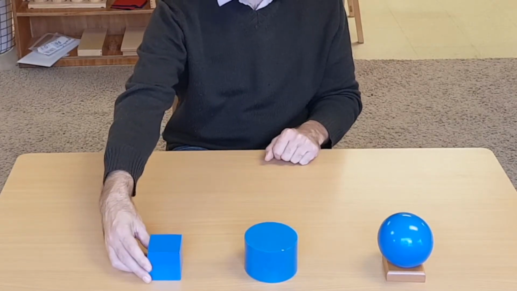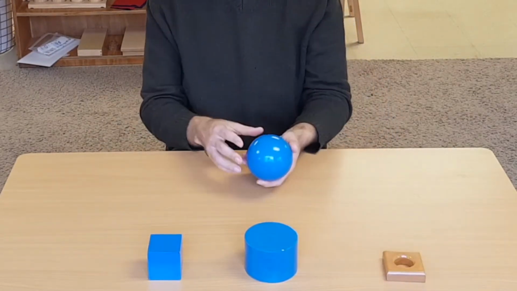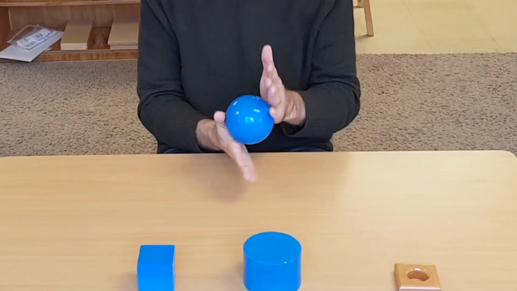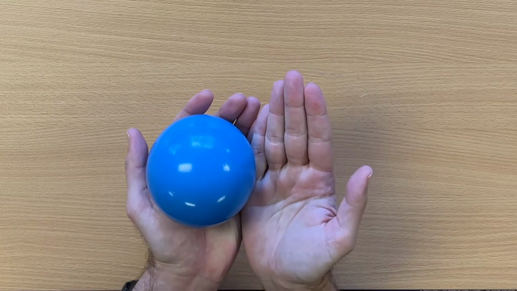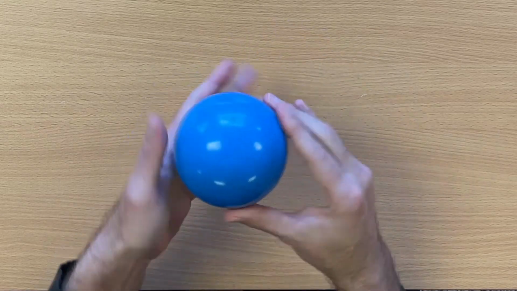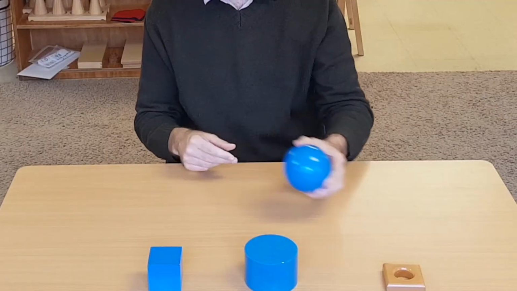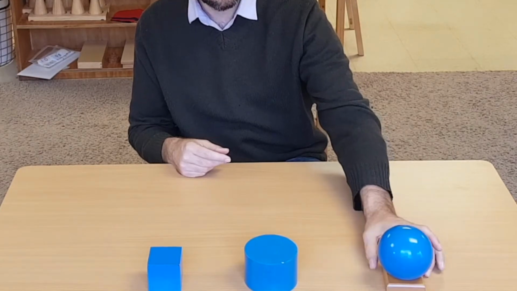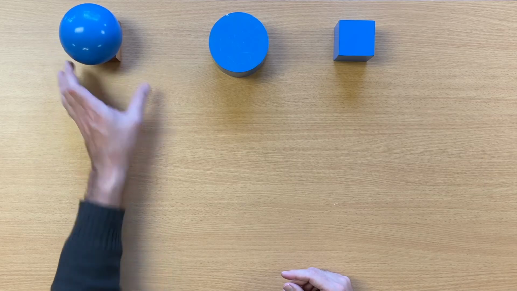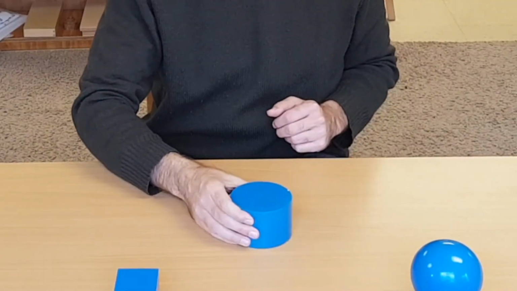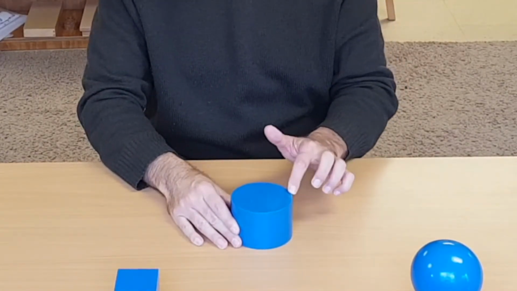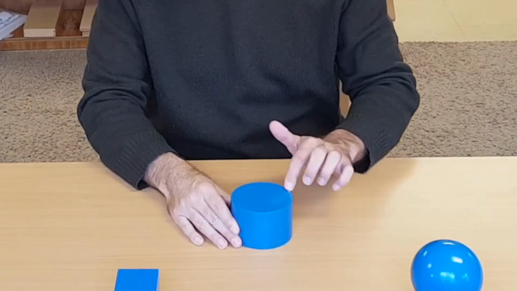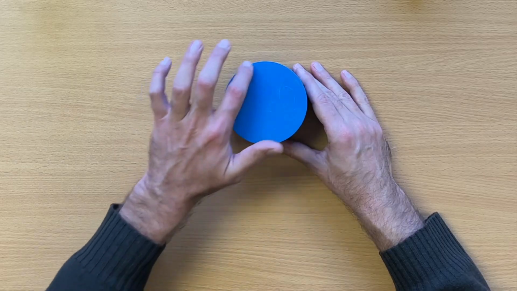If we look at our sphere, I don't see any lines, do you? It looks like there are no lines on our sphere. What if we look at the cylinder? The surface ends right on this line, and if I follow the line, it goes all the way around the surface.